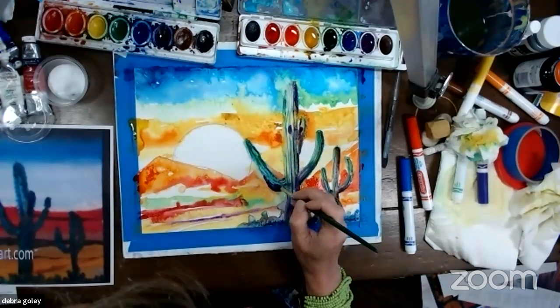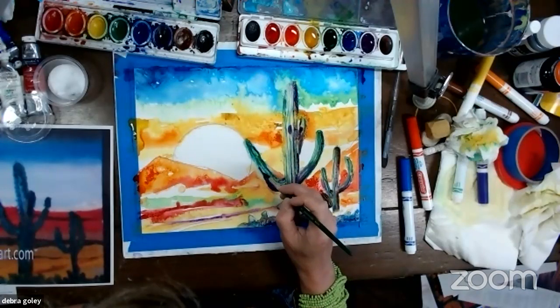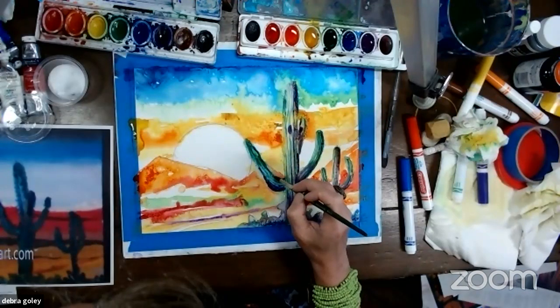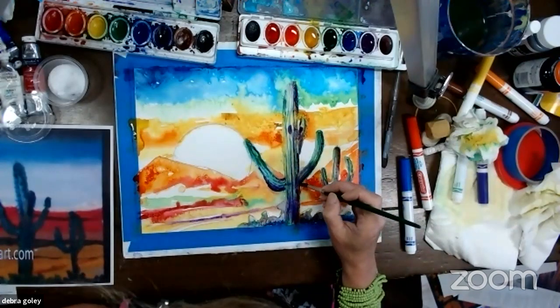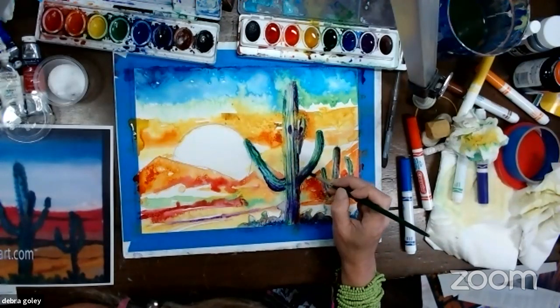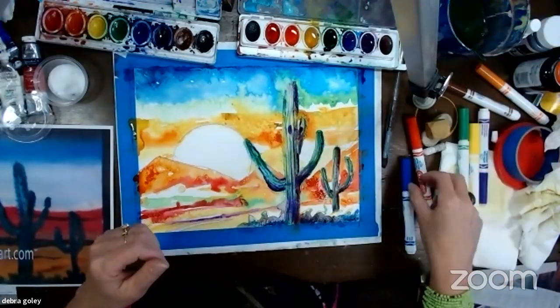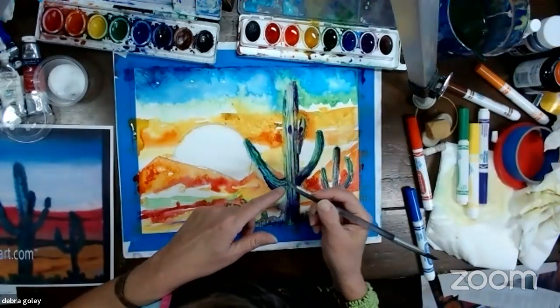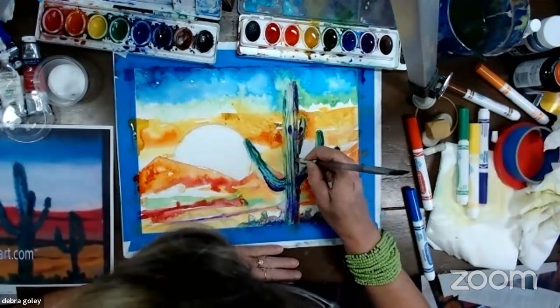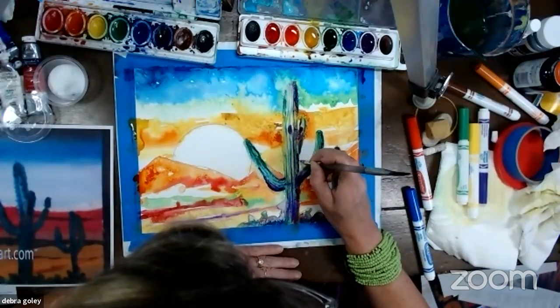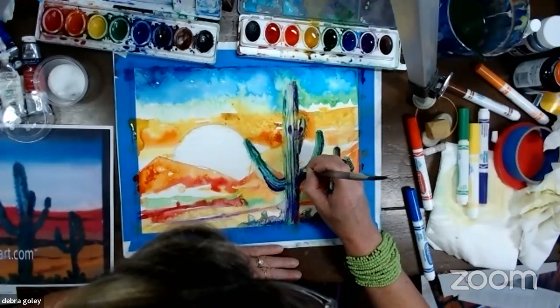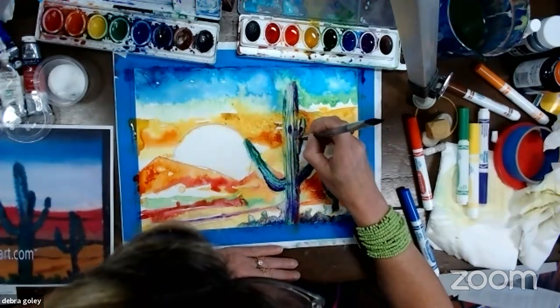And I'm going to use the end of that paintbrush that had the sharp tip on it. You could use a toothpick. But this has this little sharp end, and where I had that wet, I can actually pull the line out. Isn't that fun?